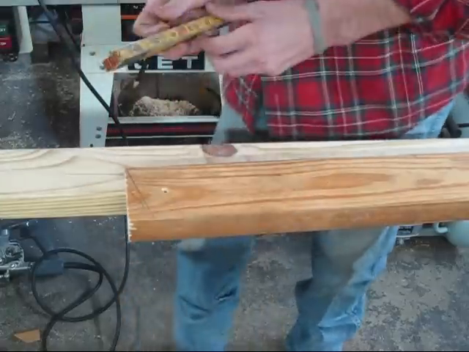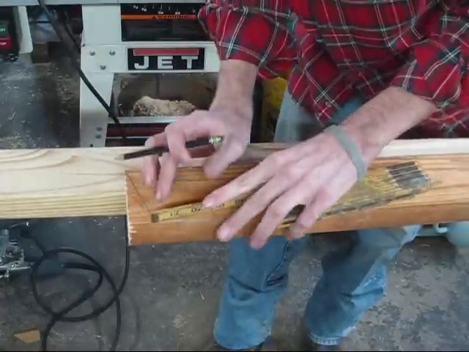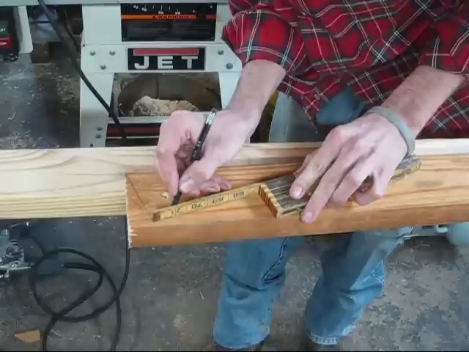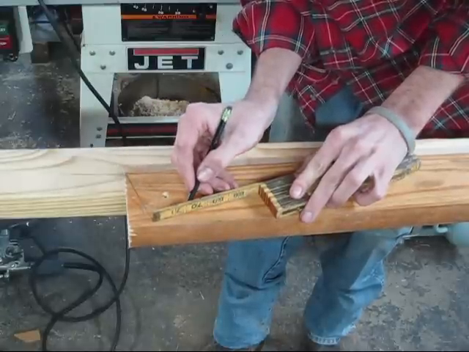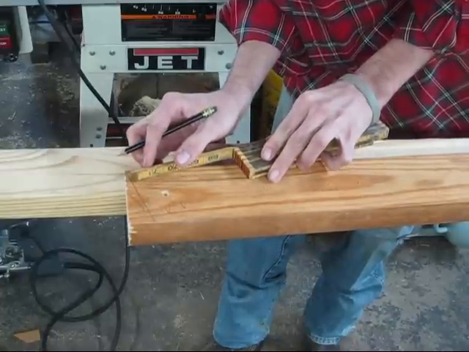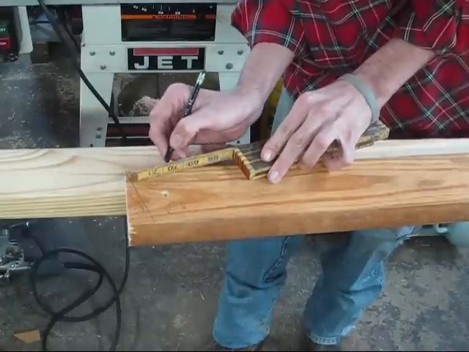The next thing we're going to do is we're going to lay out the cheek. So first thing we're going to do is come off of that mark 3/4 of an inch, and then while you're there, go ahead and come off 1.5 inches. Okay, now come back up the line a little bit and then do the same thing. 3/4 of an inch, 1 inch.